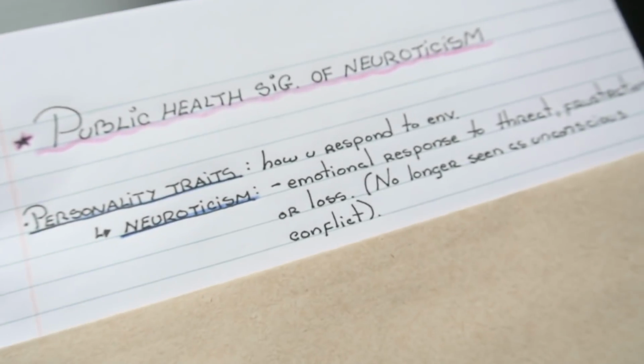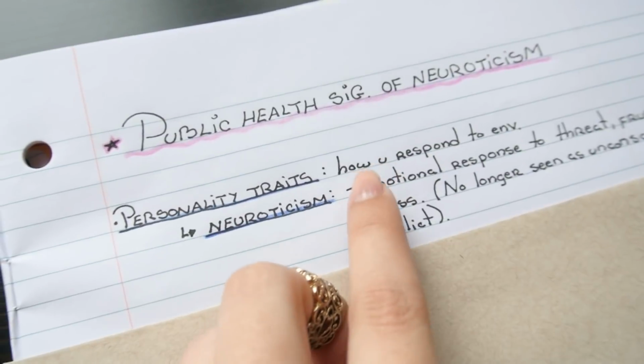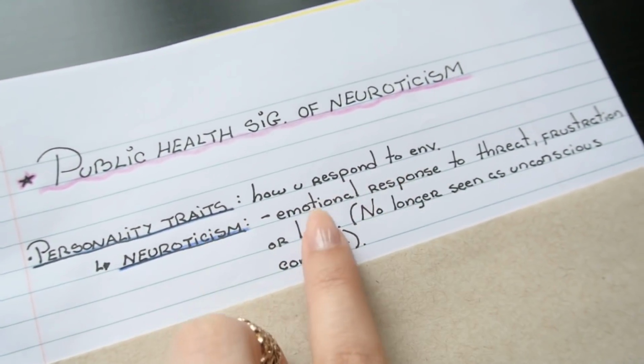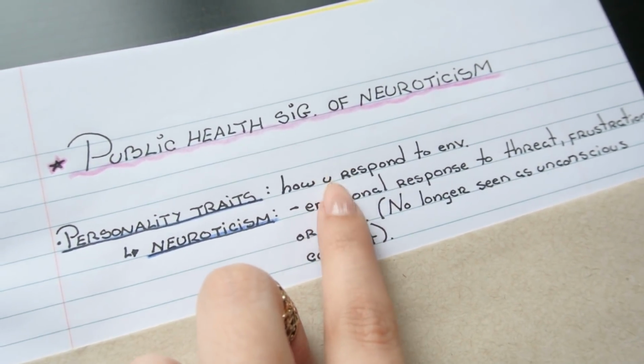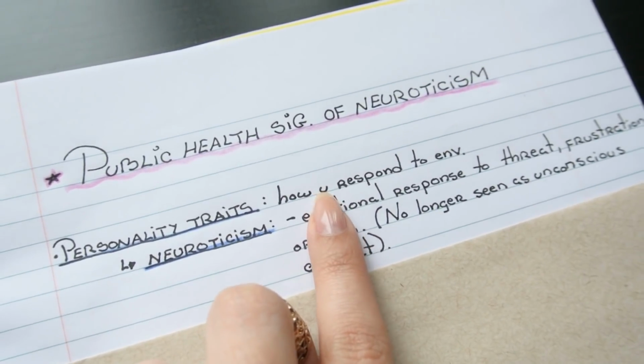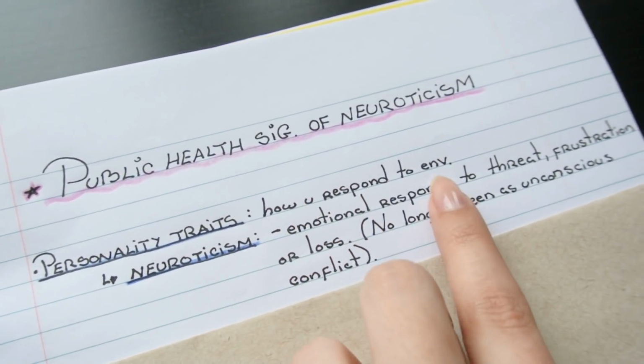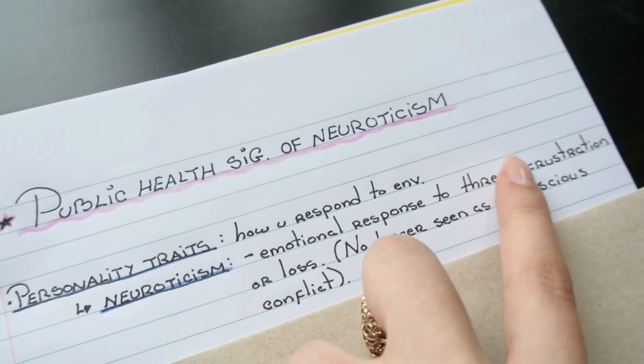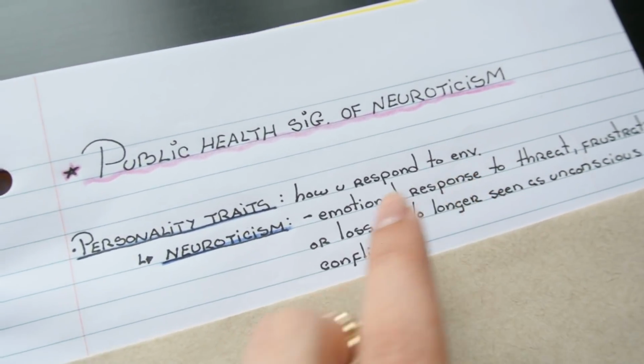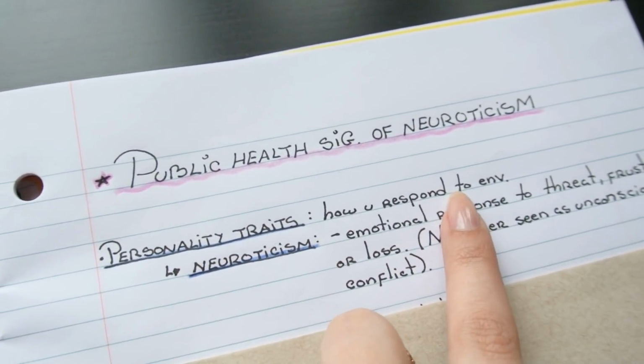So what I wrote down is, how you respond to environment. See? Oh yeah, that's like my texting. People will understand the U and the shortened environment, because I'm not going to write environment each time, it's going to be way too long. So that's my little definition.